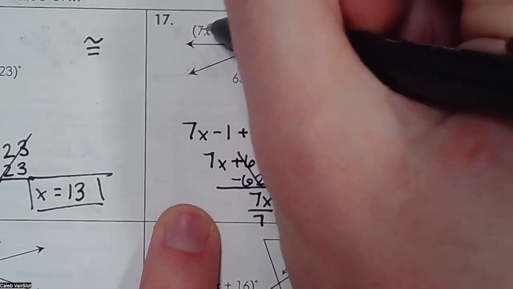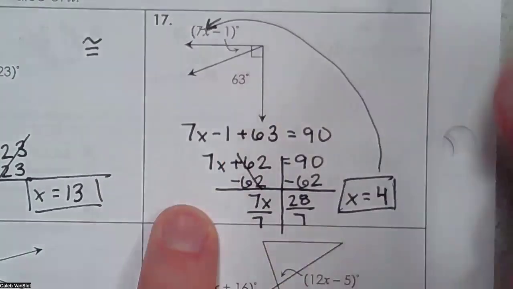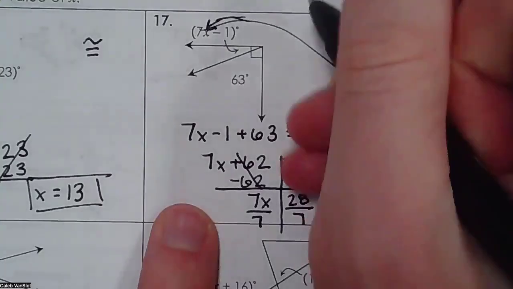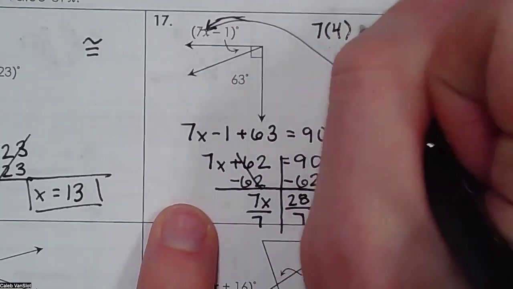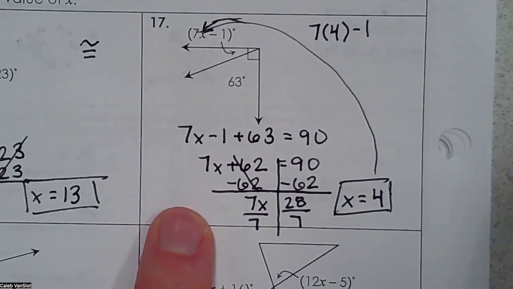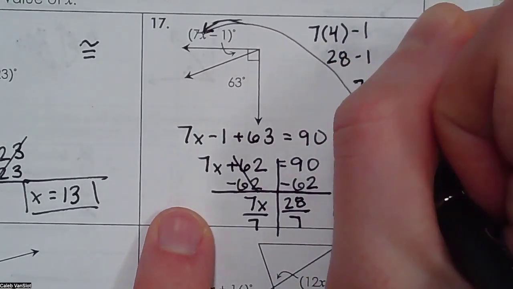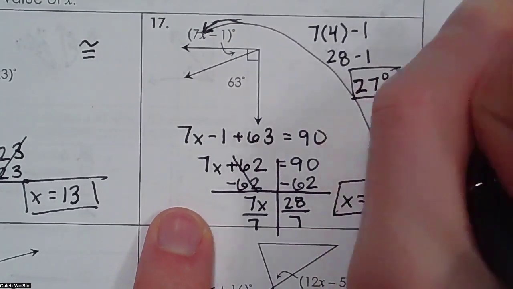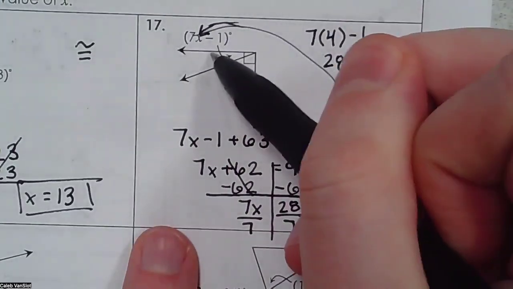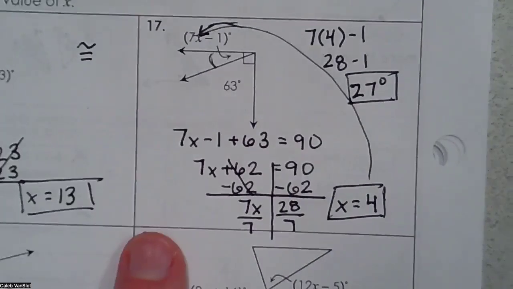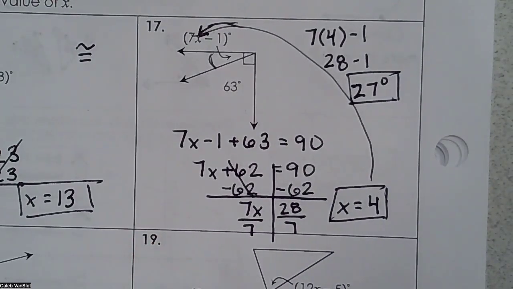So when I do that, just because I want to show you guys what we get, 7 times 4 minus 1 gives me what? Yeah, 27 degrees. Okay. So if I was asked, what is the measure of this angle? I could plug it in and find 27. Okay.